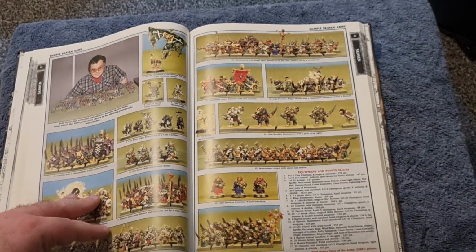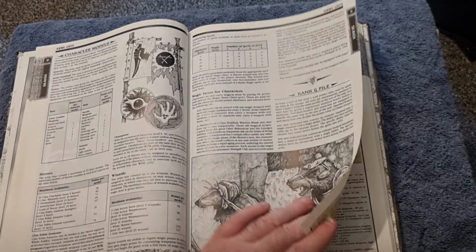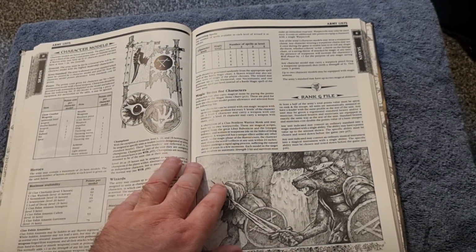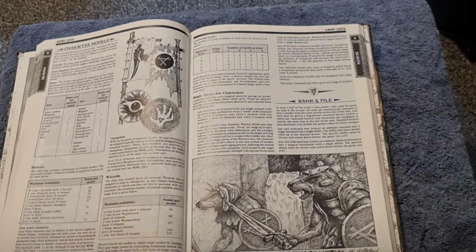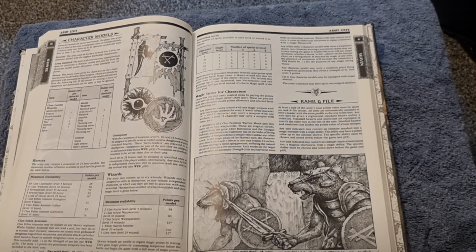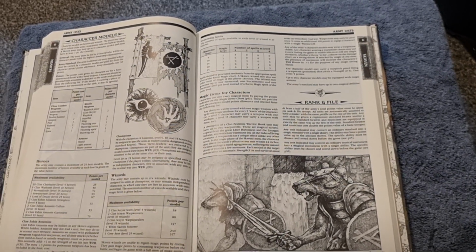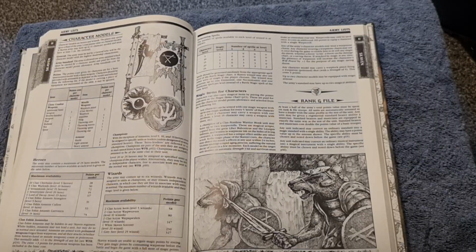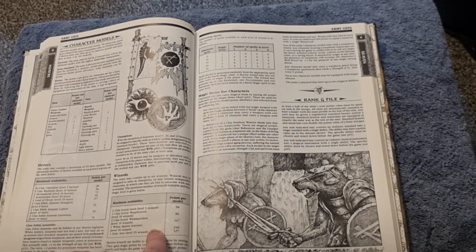And I think I might have missed a page somewhere, telling you a bit more about stuff here. And I don't think they can have any mounts. Doesn't look like they can. You know, it tells you about wizards and stuff.